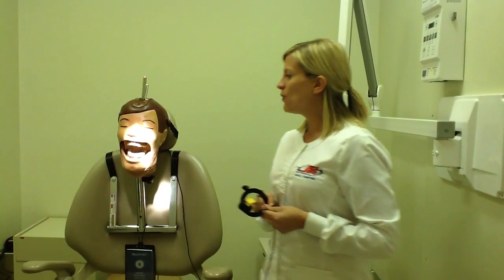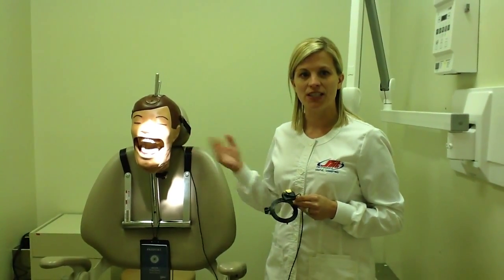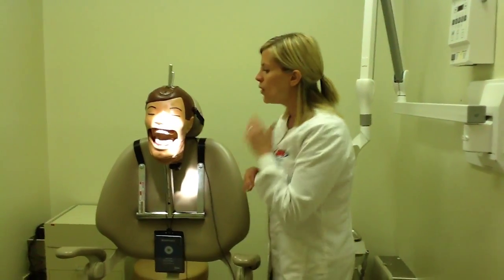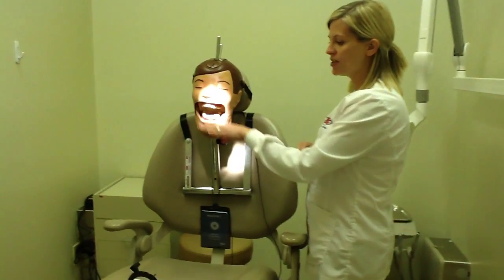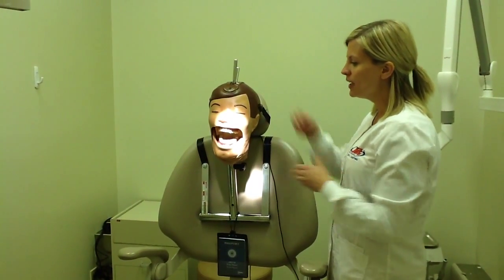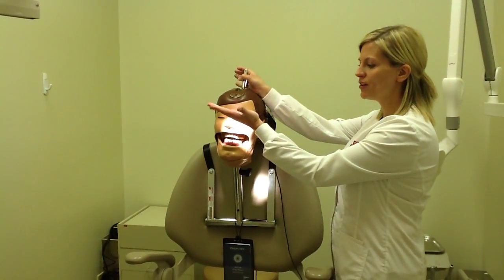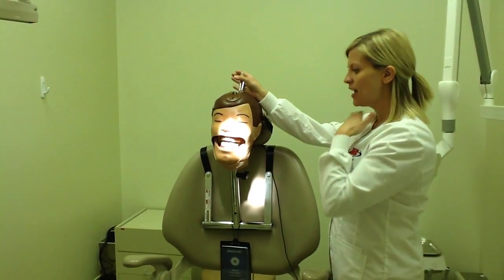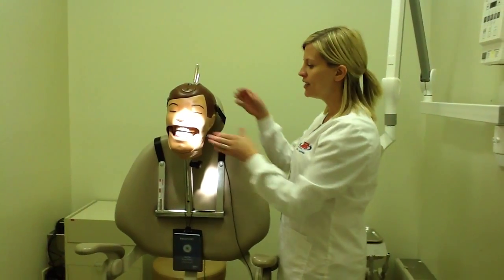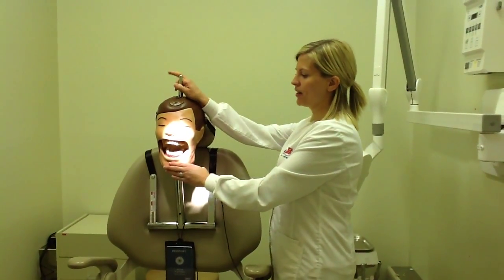So first of all, before we do anything, we want to make sure our patient is positioned properly. With that being said, we want our occlusal plane to be parallel or flat to the floor. When the patient is closed, we don't want their chin to be elevated or down too far to the chest. That'll make it a little bit difficult and alter our positioning. So as close as you can, you want the occlusal plane parallel to the floor.